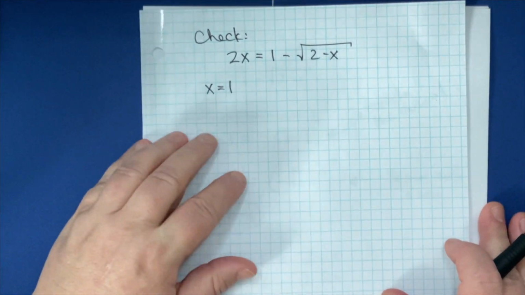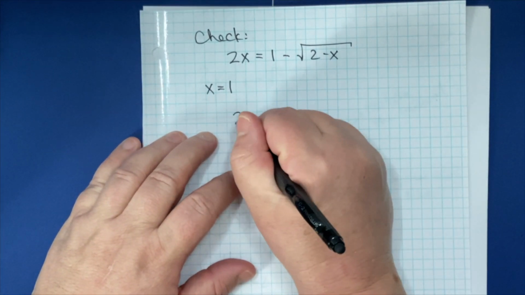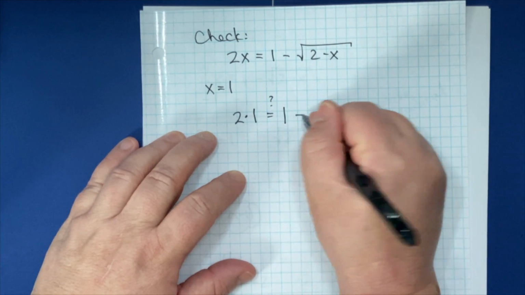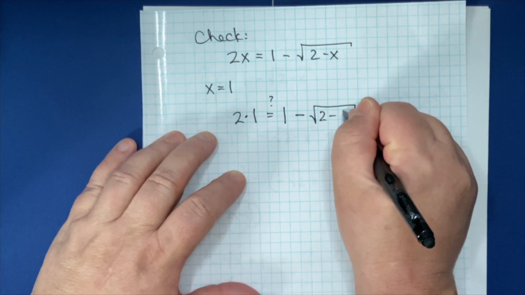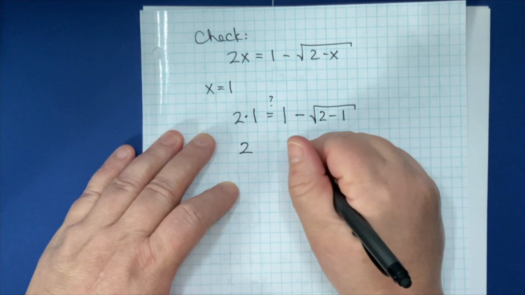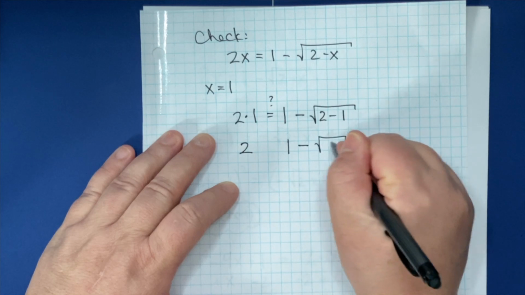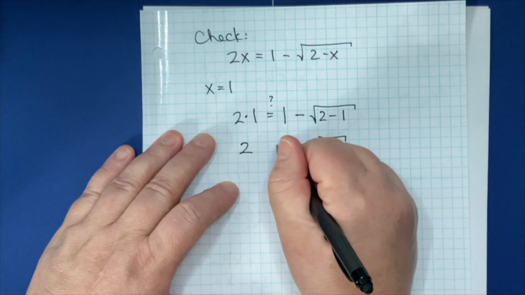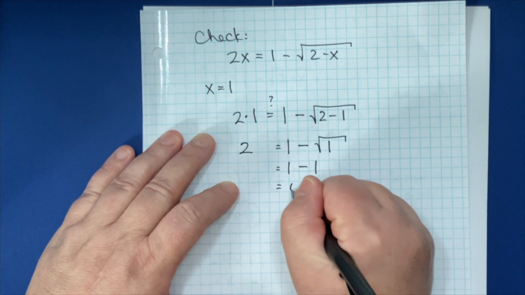Okay, so let's check x equals 1. So on the left, I'd have 2 times 1. And on the right, I'd have 1 minus radical 2 minus 1. So over on the left, I have 2. Okay. And over on the right, I have 1 minus radical 1, which is 1 minus 1, which is 0.